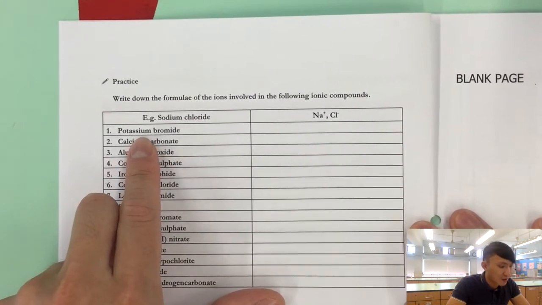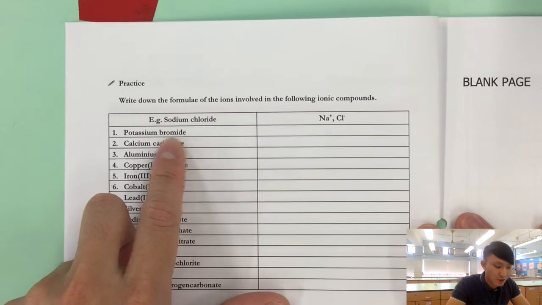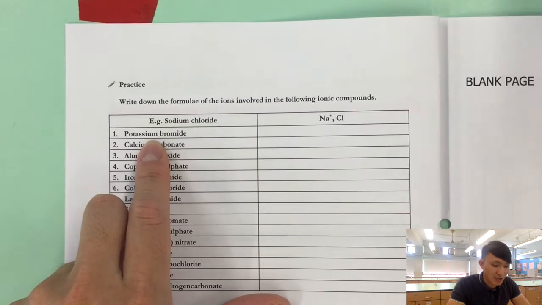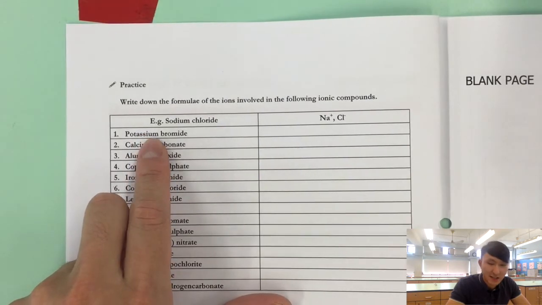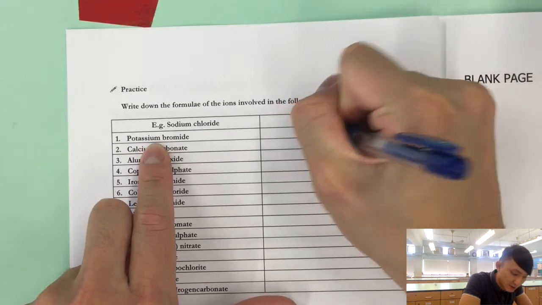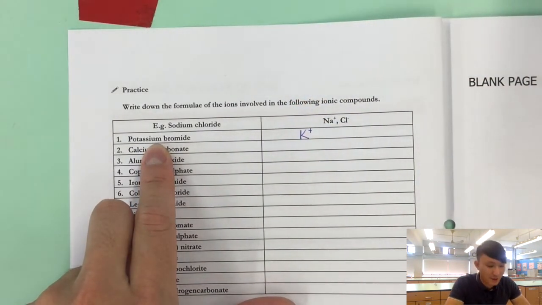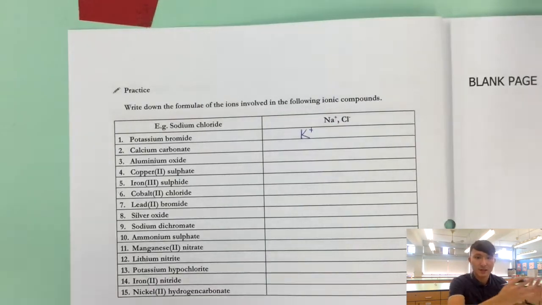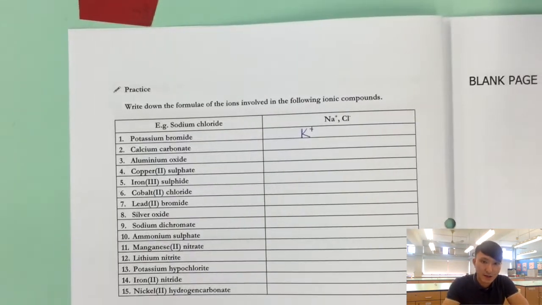So for the first one, you see potassium bromide. So like I said, the positive ion does not change the name. So potassium, okay, is simply K plus. Okay, K plus. Okay? And you also notice that the positive ion is written at the front, negative ion is written at the back. Okay?